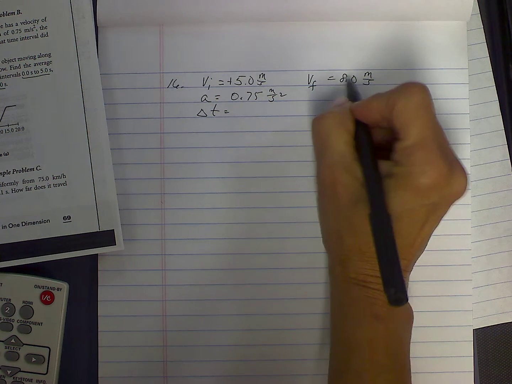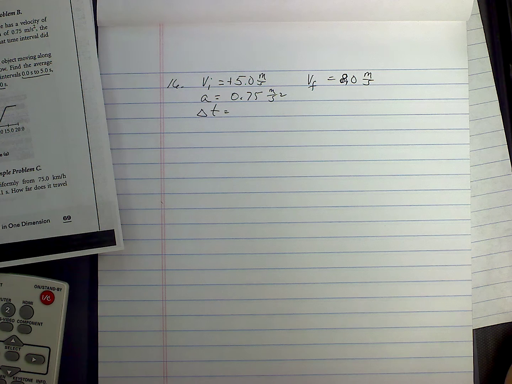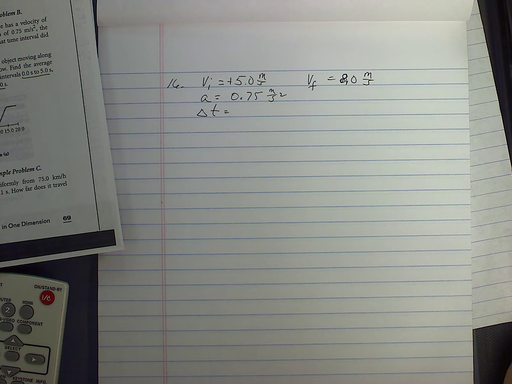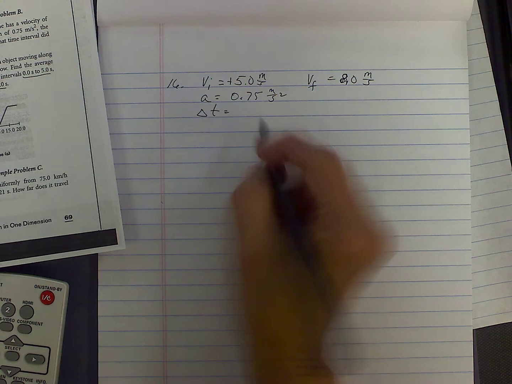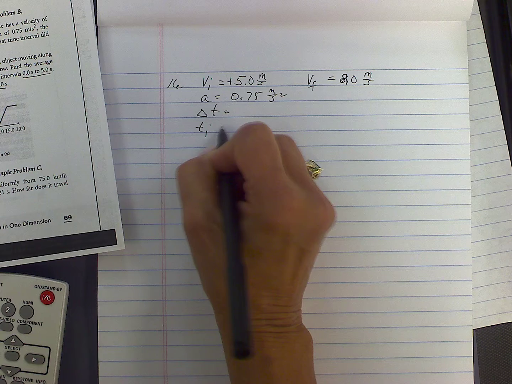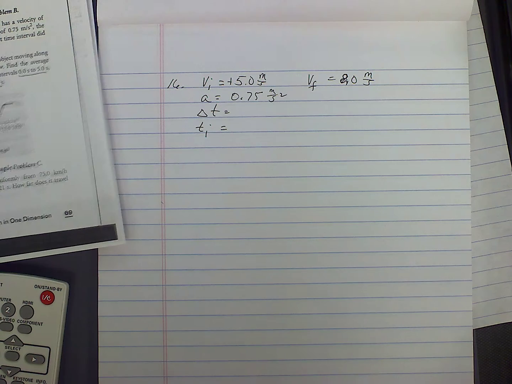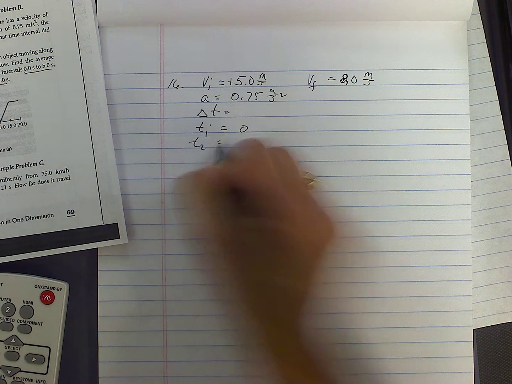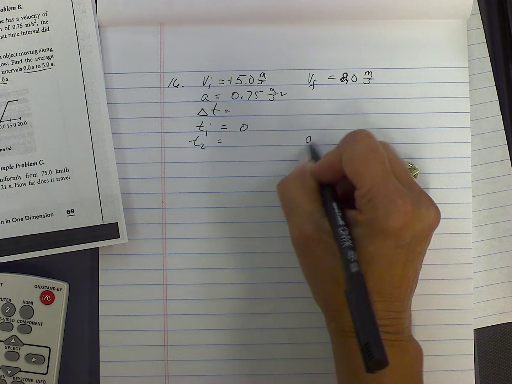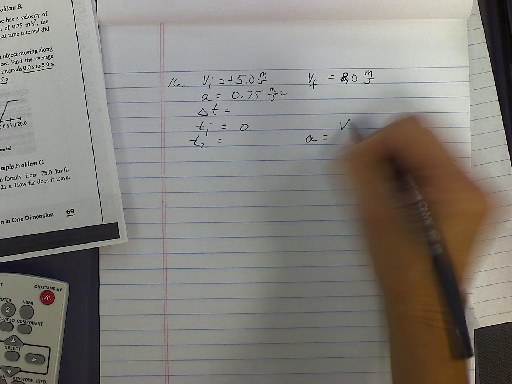Yes, 8 with a decimal. Okay. So what's my initial time? From where you start accelerating, which is 0. My final time is what we're looking for, okay? So if acceleration is this, what did I tell you it was?